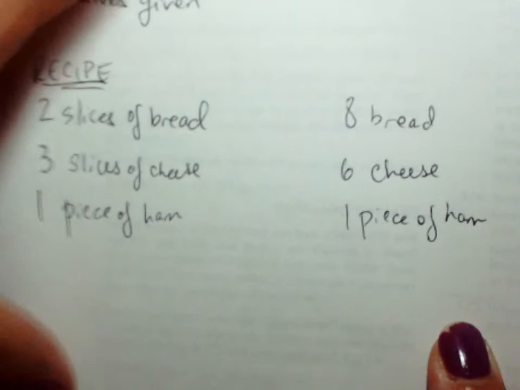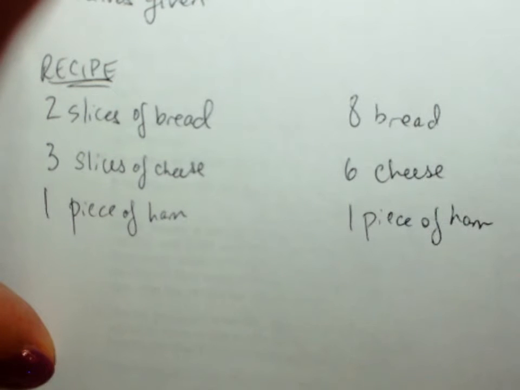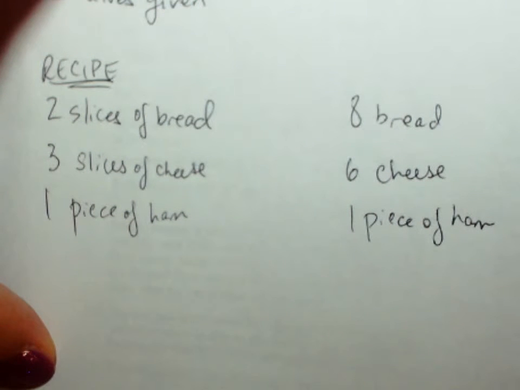Right? I think I know where this is going. Where's it going? Are you gonna say that I have no friends? All right. How many sandwiches can I make? 1. All right. So why? I don't have enough ham, right? I only have enough ham to make 1 sandwich.